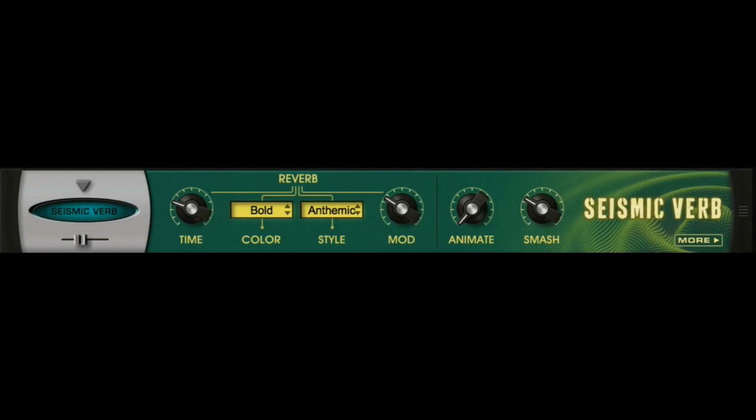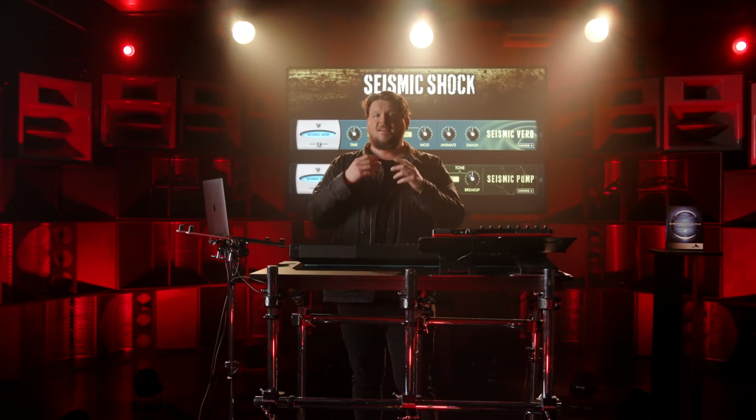Now let's use it to add punch and overtones to a synth. Turn it on. Now let's play around with it. And dry. And finally, check out the incredible results you can get by combining Seismic Pump with Seismic Verb.